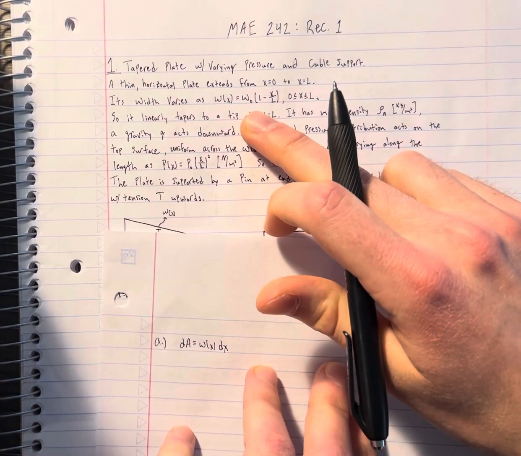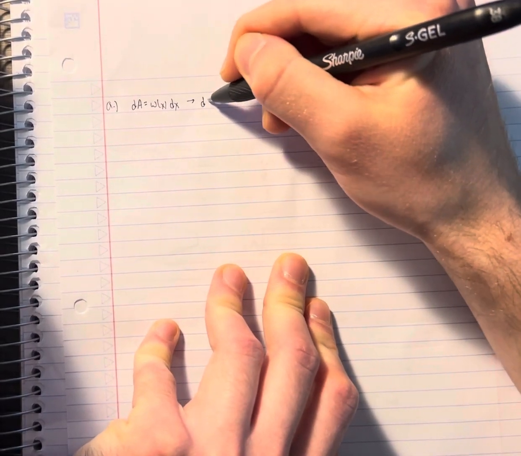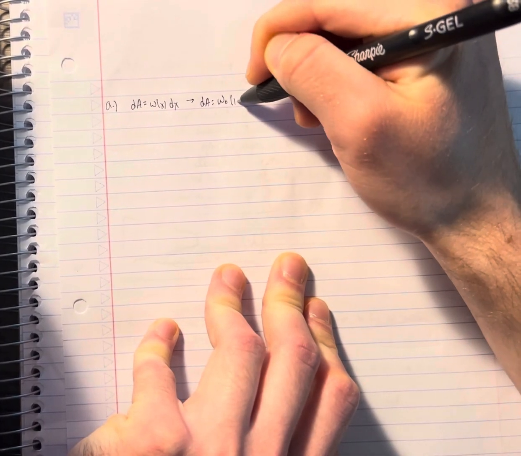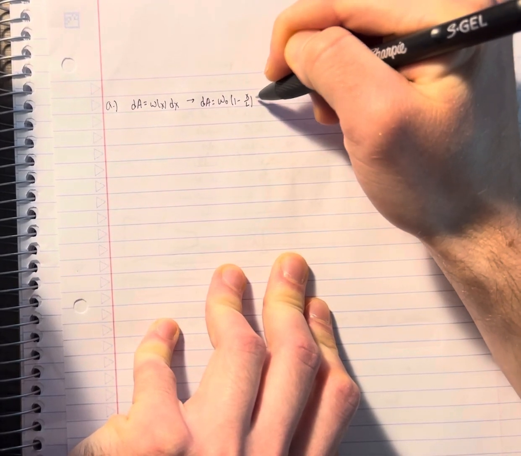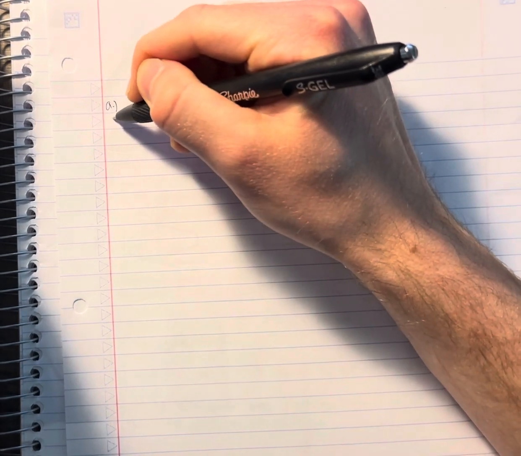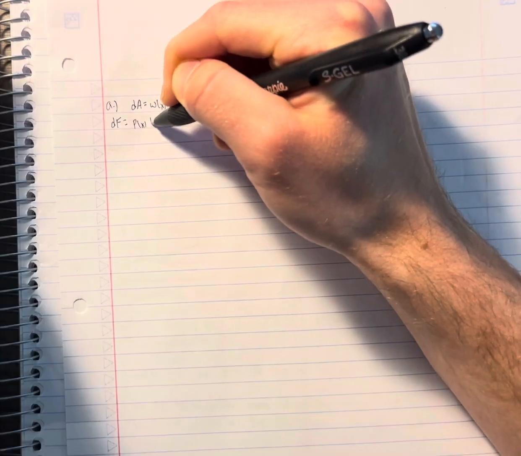And we already know what W of x is. So dA equals W naught times (1 minus x over L) dx. Cool, we have that worked out. Now for the force term, we just multiply this dA times the varying pressure that we already have. So we'll call dF equal to P of x times dA.